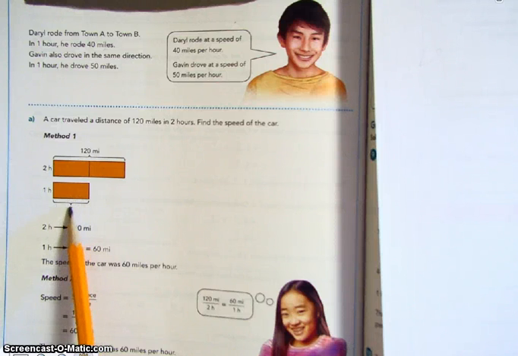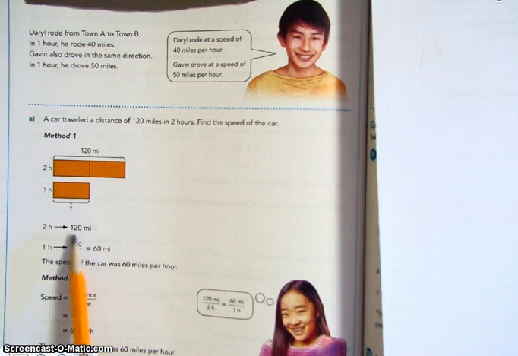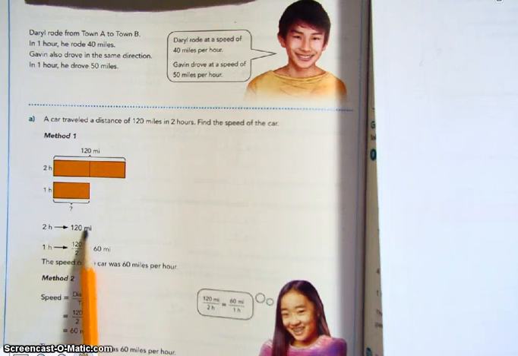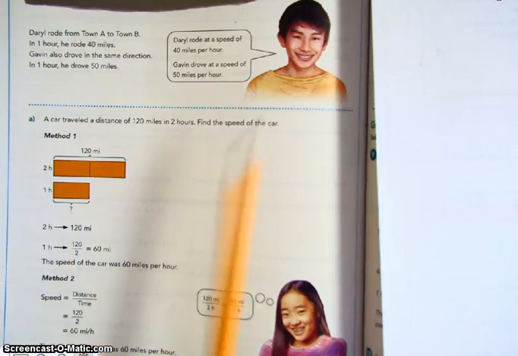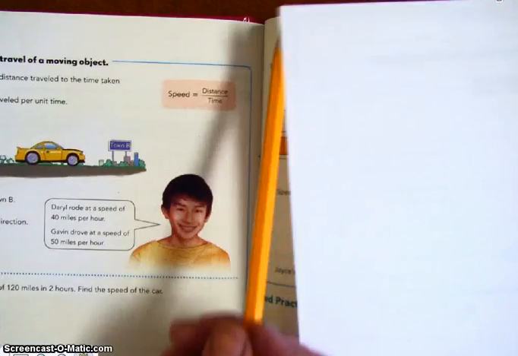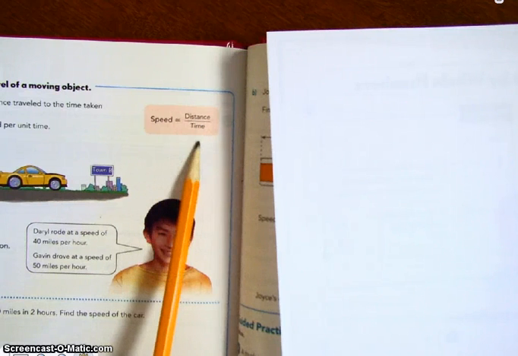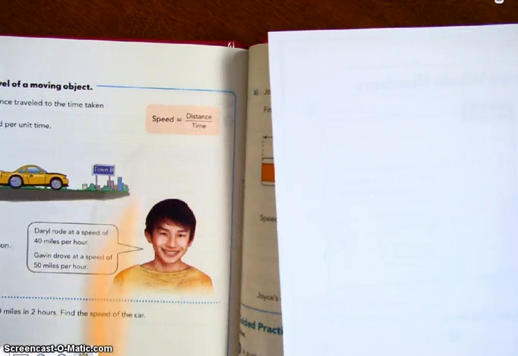So here they're asking you how much would it be in 1 hour. So we just take 120 and divide it by 2 like they've done here. 2 hours, 120 miles, 1 hour. So just like up here at the top, it says how we find the speed of something, and it says it right here. We put the distance on top and the time on the bottom, and we will get the speed.